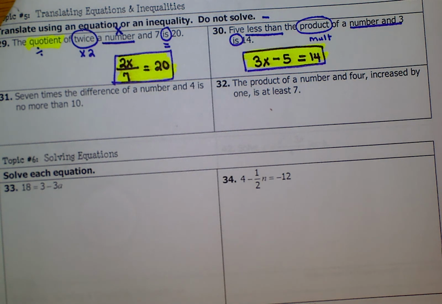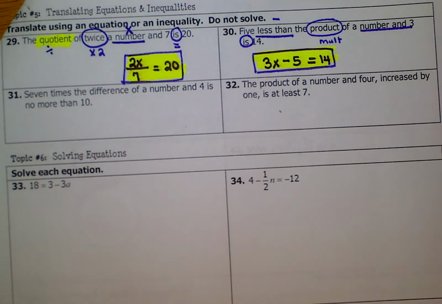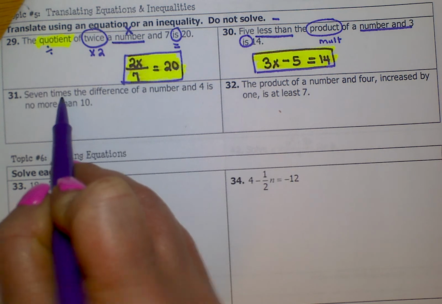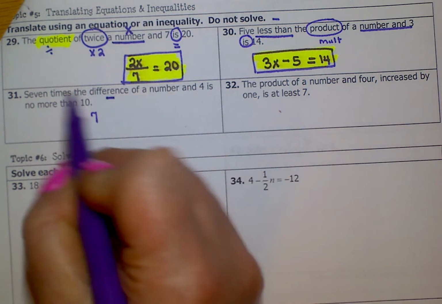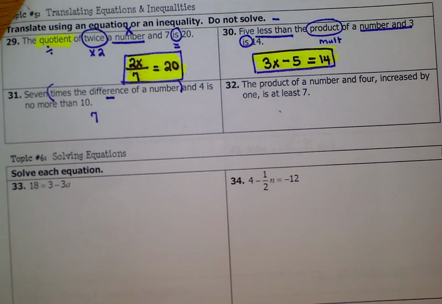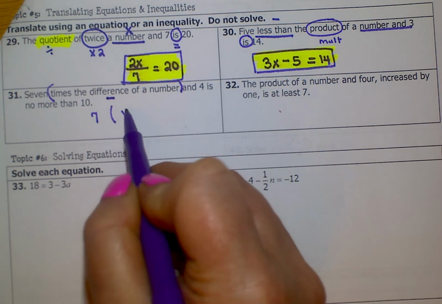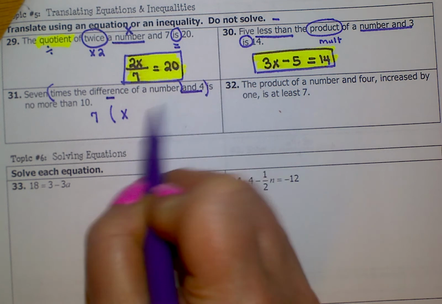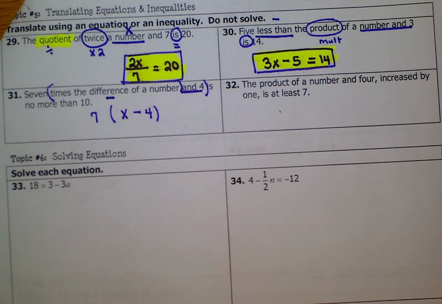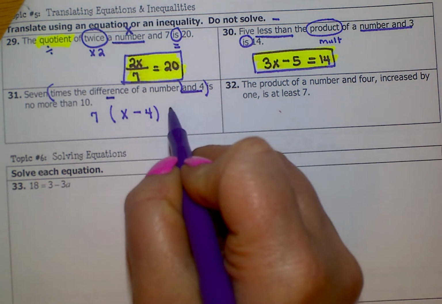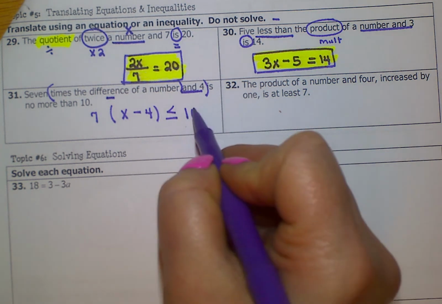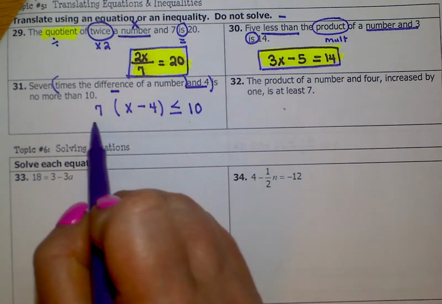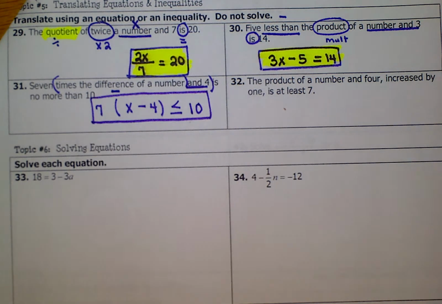Twice is times by 2, is equal, okay? 7 times, so you know that's going to be multiply. Difference means subtract. So you're going to multiply 7 times the difference of a number, we don't know what that is, and 4 is no more than. If it's not more than, then it is less than or equal. Okay, if it's not more than 10, it could be less than 10 or equal to 10. So this one would be an inequality.